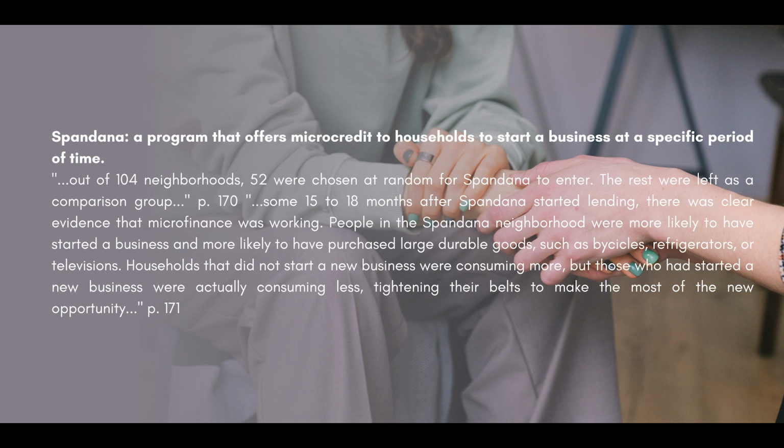Some 15 to 18 months after Spandana started lending microcredit, there was clear evidence that microfinance was working. People in the Spandana neighborhoods were more likely to have started a business and more likely to have purchased large durable goods such as bicycles, refrigerators, or televisions. Households that did not start a new business were consuming more, but those who had started a new business were actually consuming less, tightening their belts to make the most out of the new opportunity: less tea and snacks.